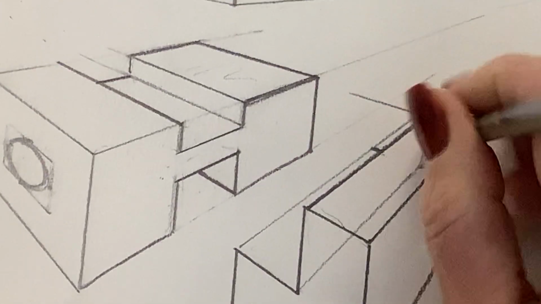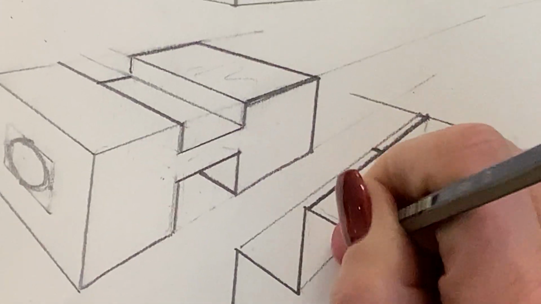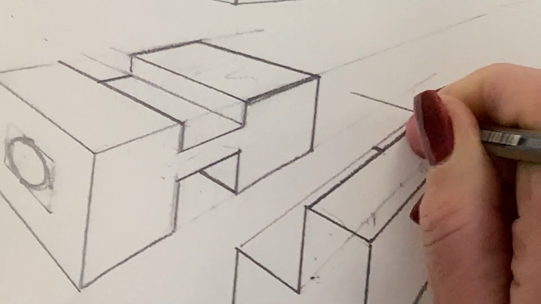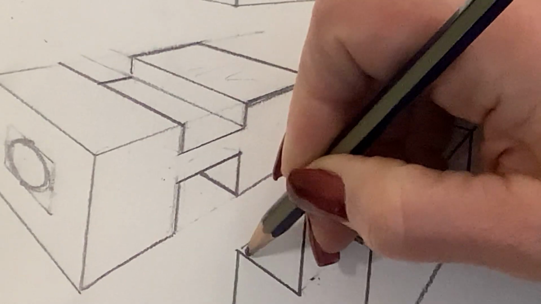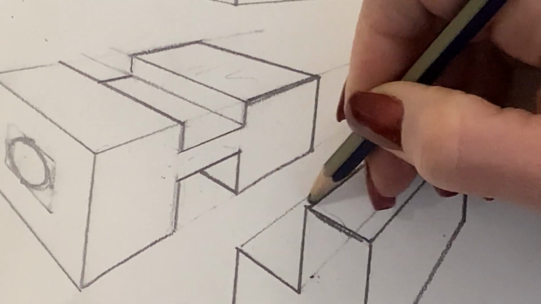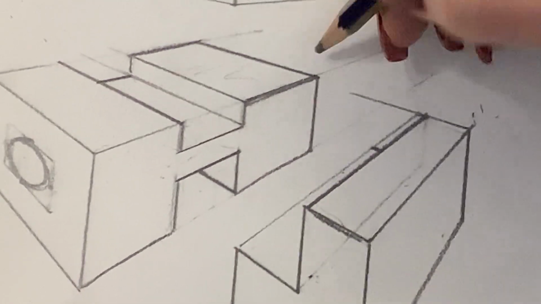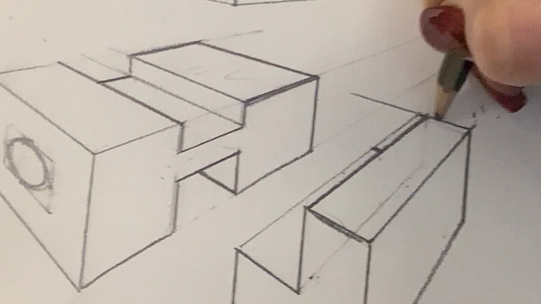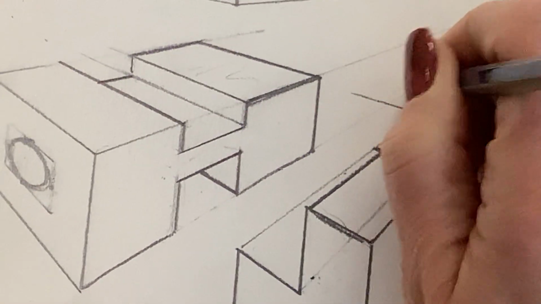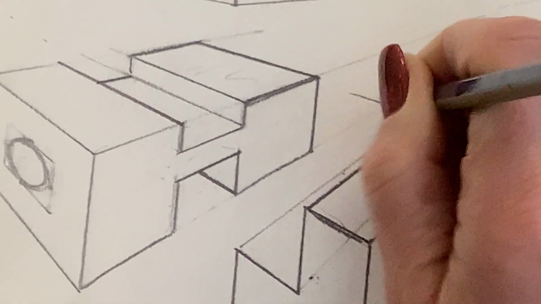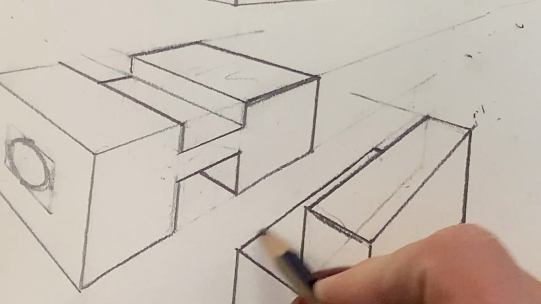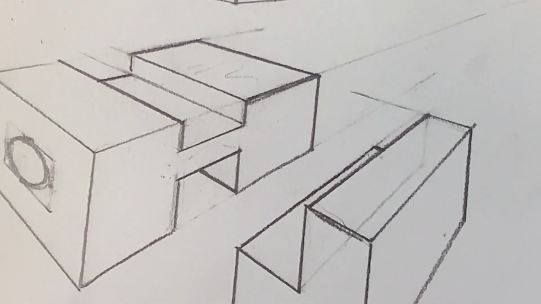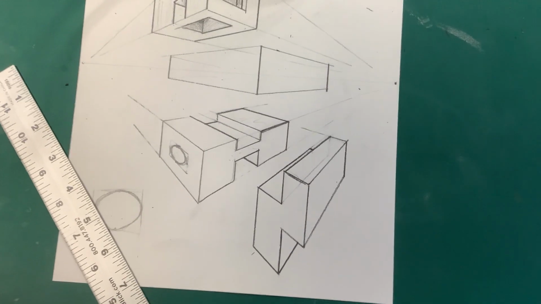Now, I took away the guesswork, but if I didn't draw that inside line, I would just know that this line drops down a little bit more than this line, so I would know that this little line would have to drop down a little bit from that line. So that's more complicated. All right, but there you go, moving along.